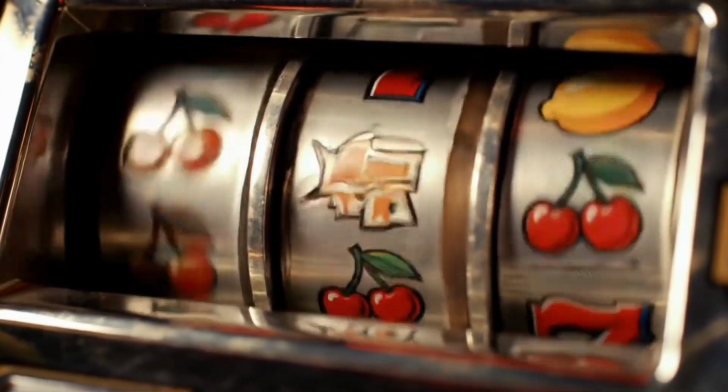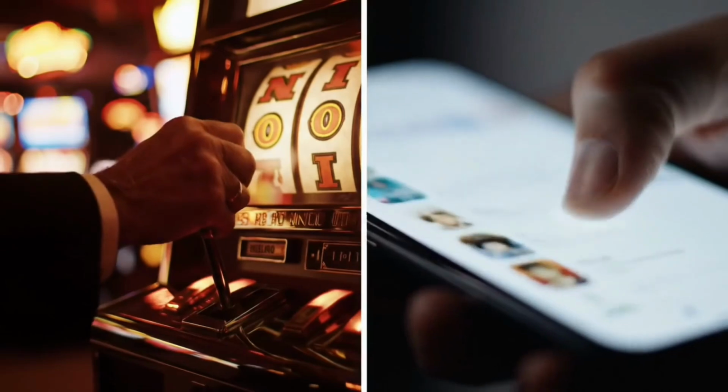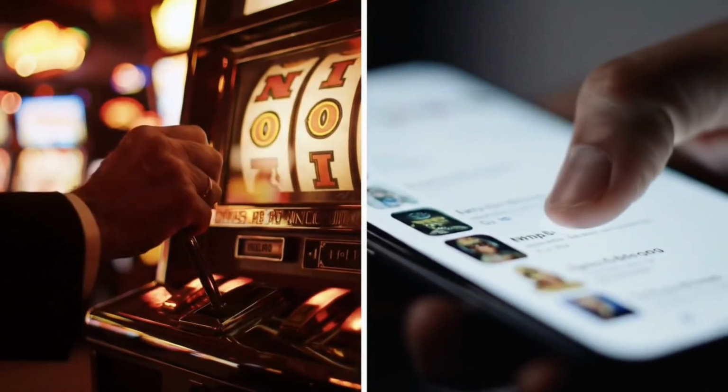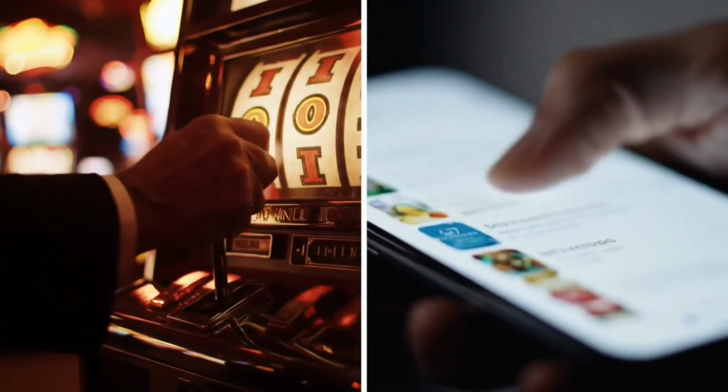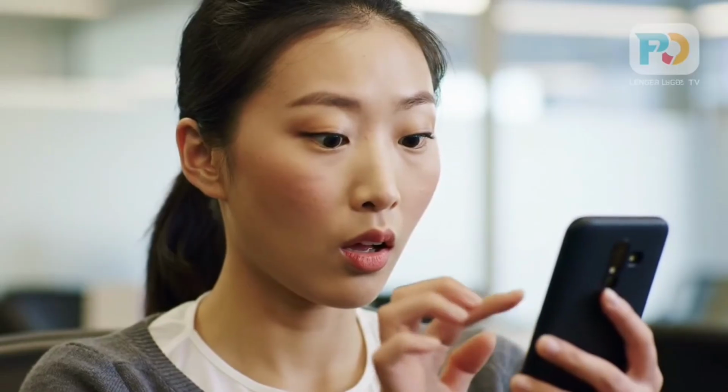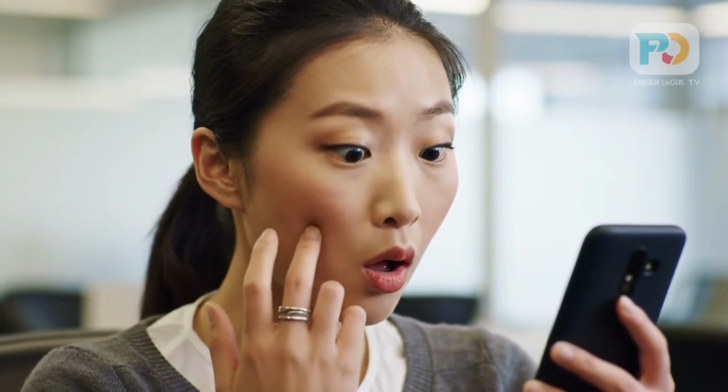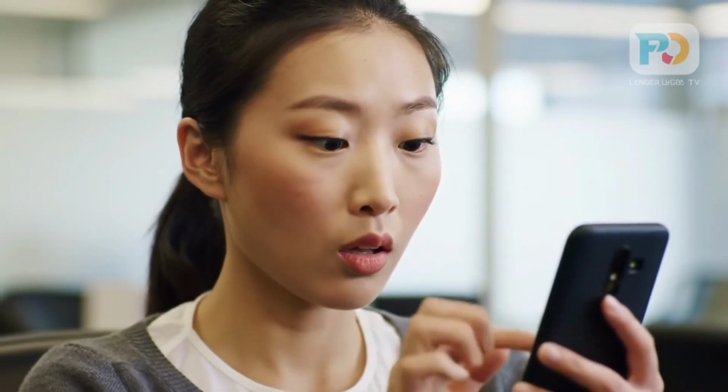Just like a gambler pulling that lever, we are conditioned to pull down and wait for our reward, our next hit of new content, our next bit of information. It's a perfect example of how a simple action can be designed to be psychologically irresistible, keeping you in that reward loop we talked about.